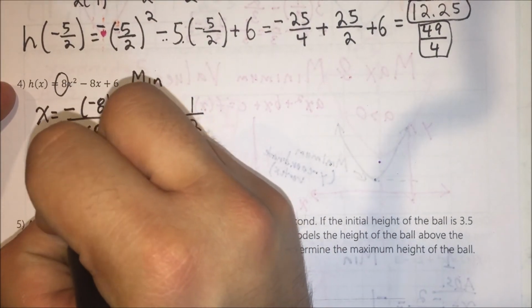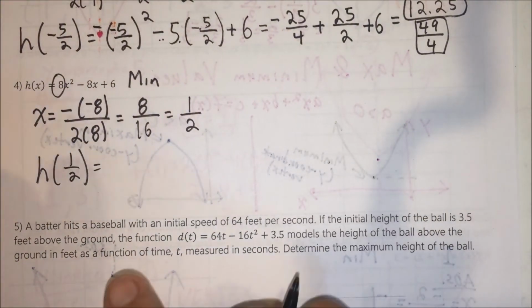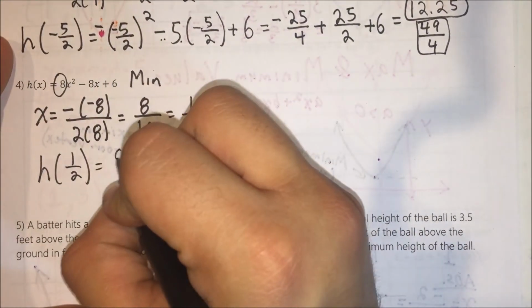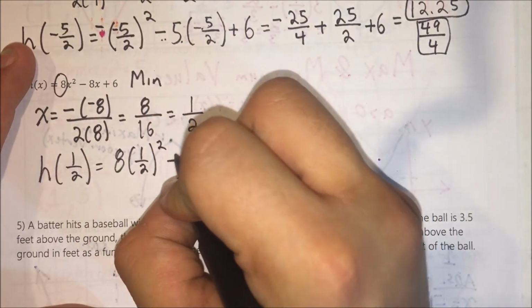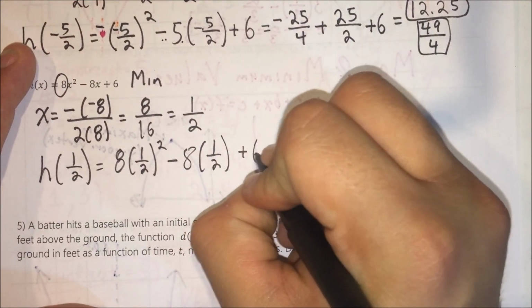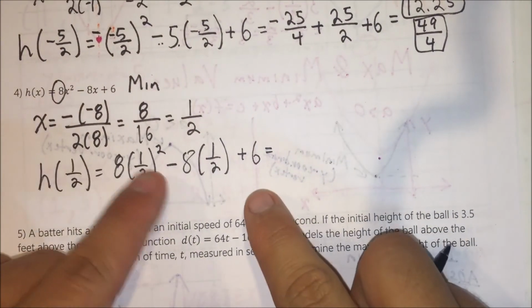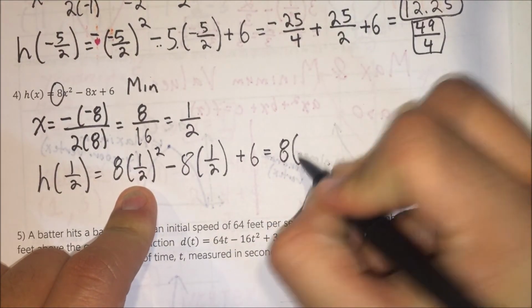We plug the 1/2 into the function to get the y value of our vertex, which should give us the minimum value. It's going to be 8 times 1/2 squared minus 8 times 1/2 plus 6. This one actually works out nicely because when I square 1/2, that's going to give me a 4th.